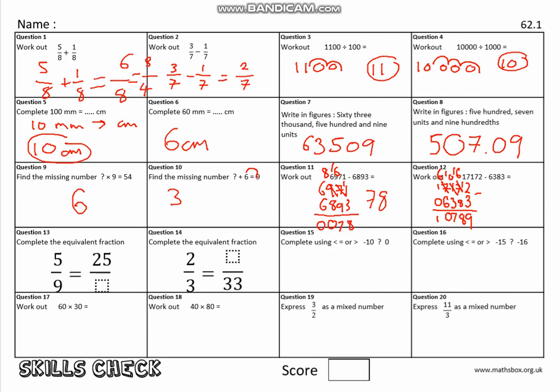Complete the equivalent fraction, okay? So equivalent means the same, okay? So to do these, you have to make sure you know what happened to the top, and then you do the same thing to the bottom. So to get from 5 to 25, I've had to times that by 5, okay, because 5 times 5 is 25. Now in fractions, as we've learned, we always do the same to the top as the bottom. So I'm going to have to times the bottom by 5 as well. Okay, so now I need to do 5 times 9, which would equal 45. Okay, so that's the answer. 5 over 9 is exactly the same as 25 over 45.